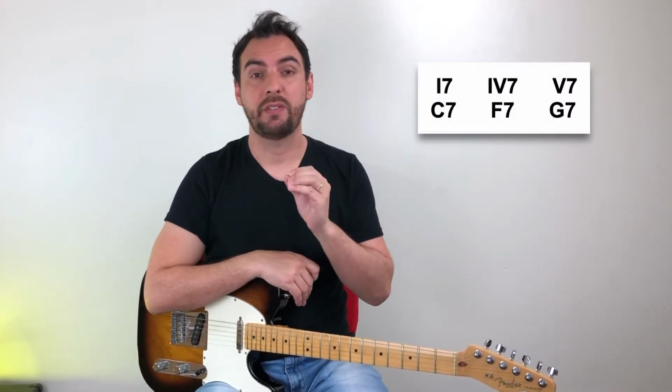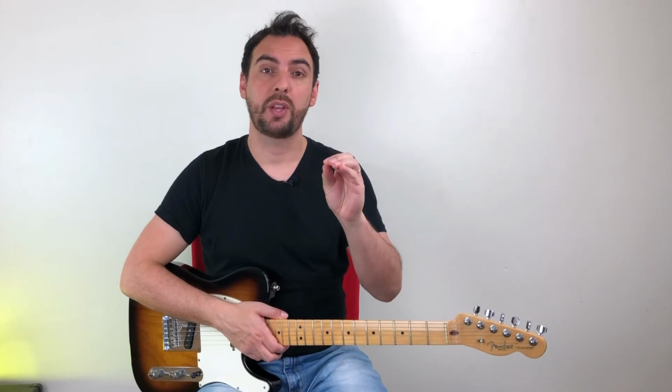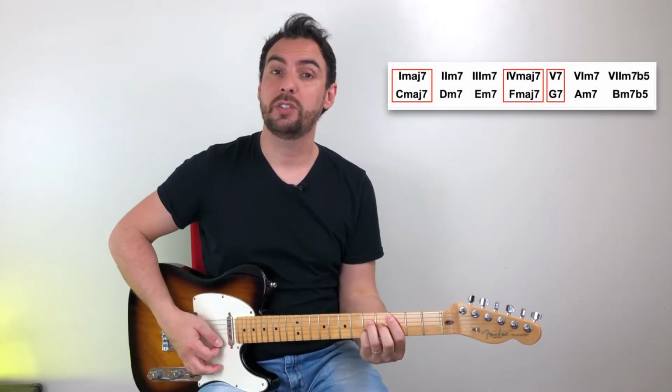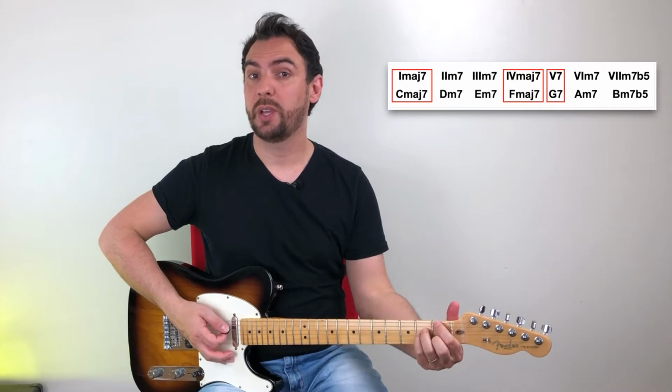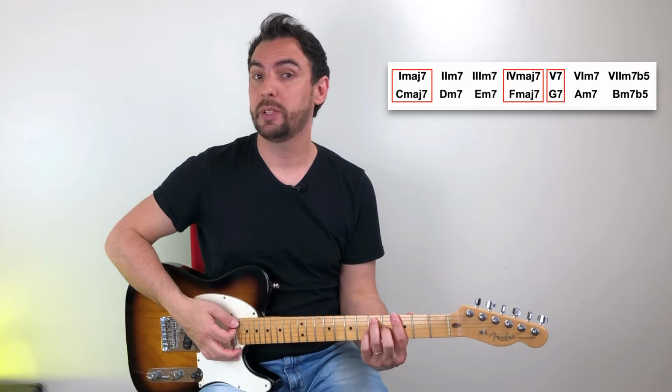However, in blues, all the chords are played as dominant 7th chords. So I will play C7, F7, and G7. If you look at chords inside of a major key, usually the 1st and the 4th degree have major 7ths, so C major with major 7th, the 4th degree F major with major 7th, and the 5th degree is the only one that is a dominant chord, the major chord with minor 7th. We're gonna play the 1st, 4th, and 5th as dominant chords, C7, F7, G7, and the way that we're gonna organize them will be this way.